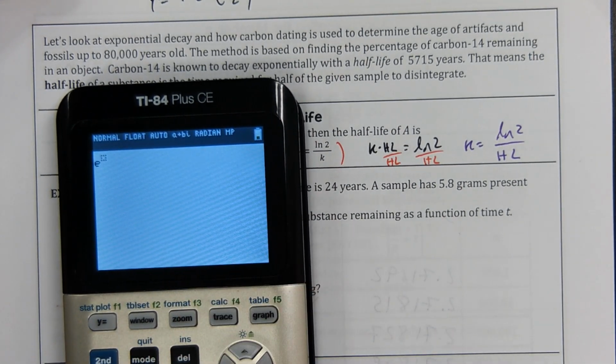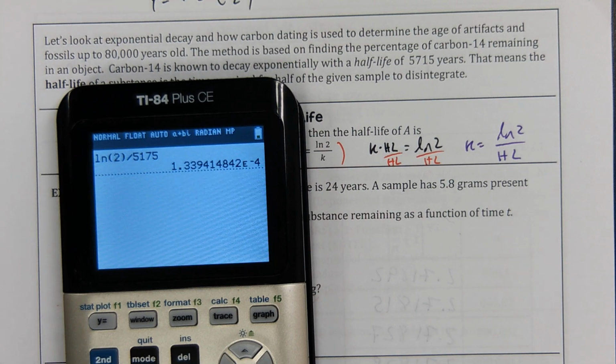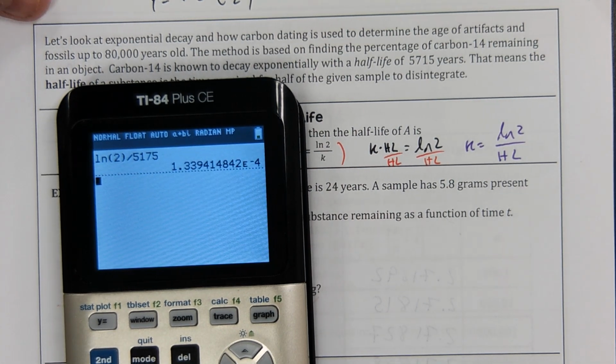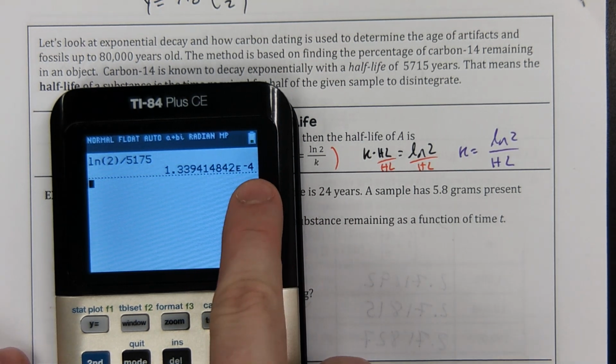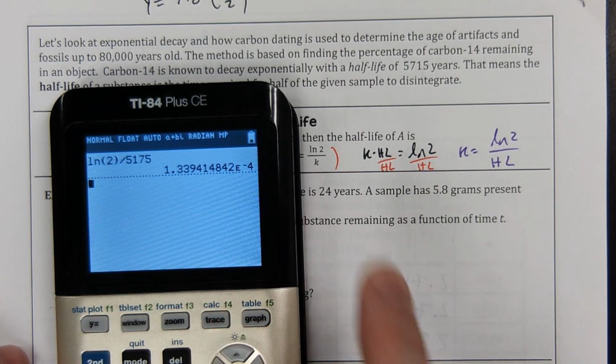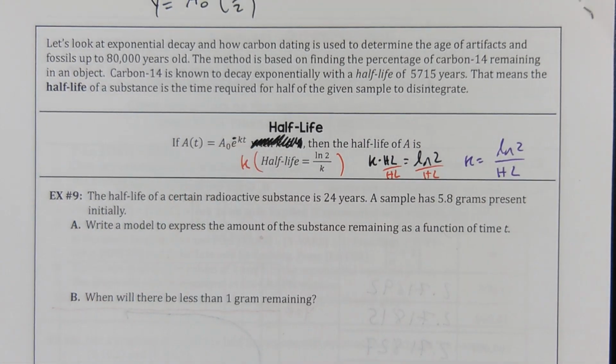You do ln of 2, close your parentheses, divided by 5,175. So if you had to write the equation for carbon dating using E, you would have the initial amount, whatever it is, times E raised to the negative, because it's decaying, 0.0001339 T. Yeah, that's scientific notation. It's not saying this number is negative. We put a negative in front because we know it's decaying.